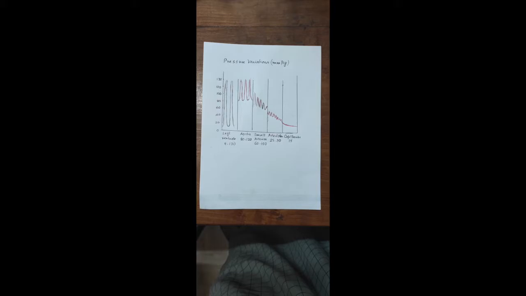This progressive diminution of the pulsations in the periphery is called damping of the pressure pulses. The cause of this damping is twofold. One, resistance to blood movement in the vessels, and two, compliance of the vessels.